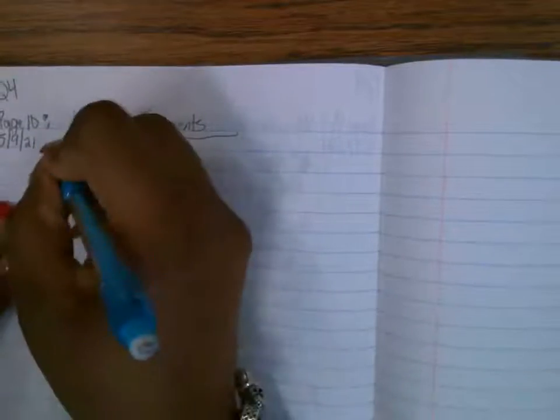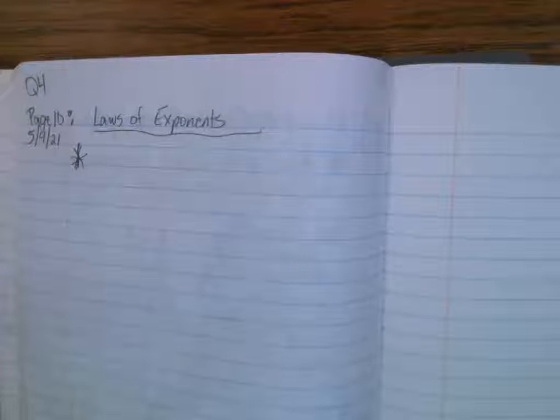Okay. The thing that we need to understand first before we can move into rules for exponents is we have to understand what an exponent is.